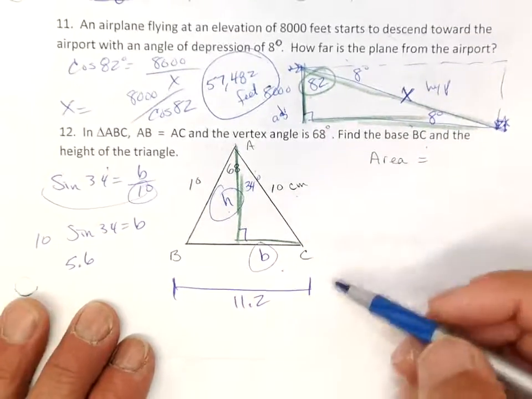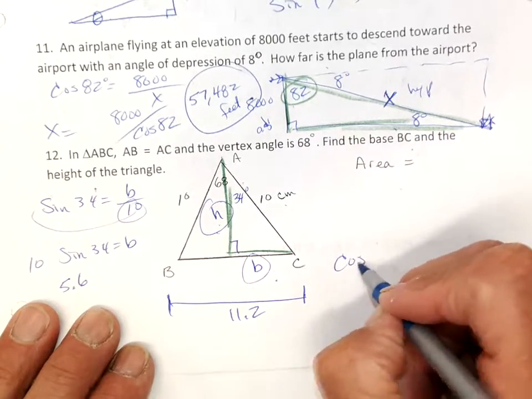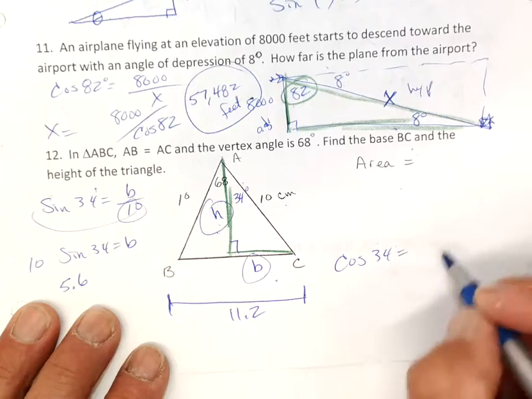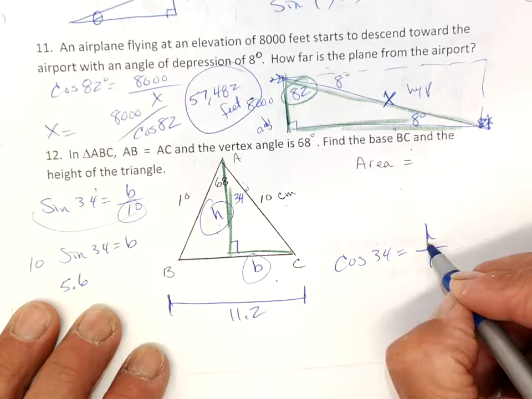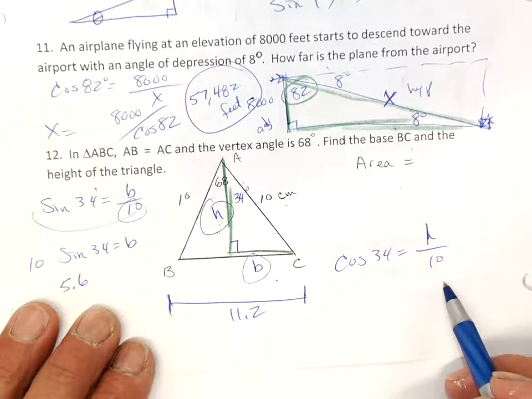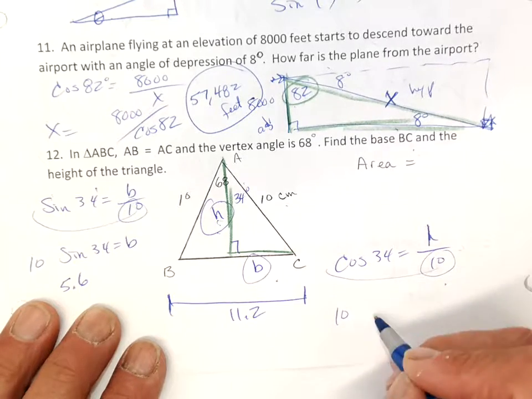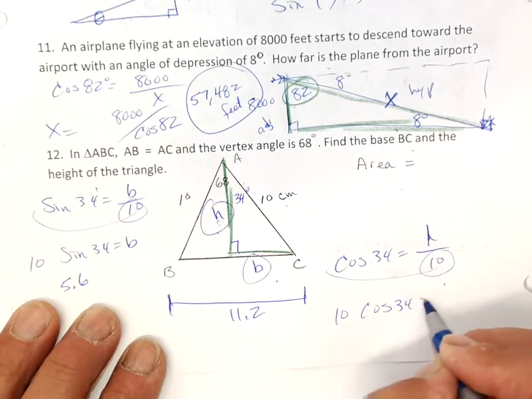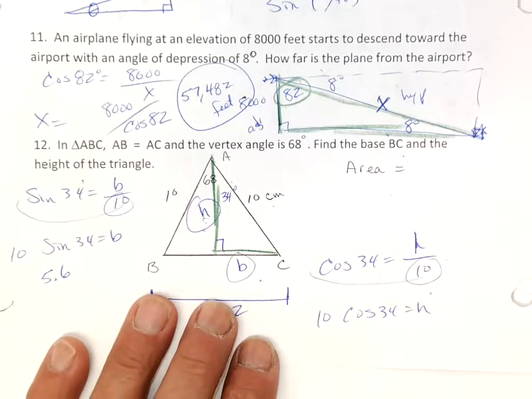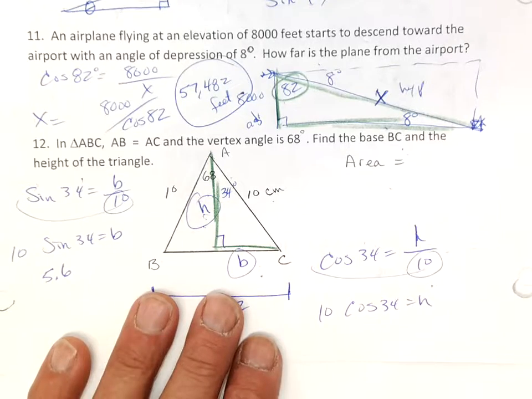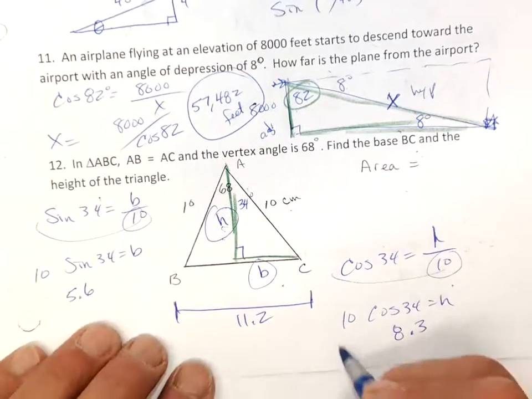So let's find the height. So I'm going to use cosine because I've got my adjacent. So let's go cosine of 34 is equal to my h, which is my adjacent, over my 10. Okay, adjacent over hypotenuse. Here's my adjacent and my hypotenuse. I multiply by 10. 10 cosine 34 is equal to h, and again, just boom, boom, 10 cosine 34, and I get an answer of about 8.2. Nope, 8.3. I rounded wrong. 8.3. Okay, so now the height is that.